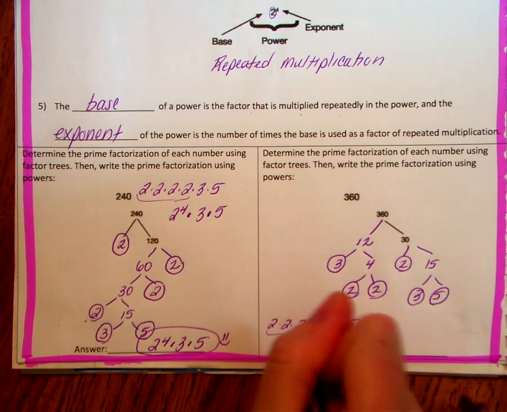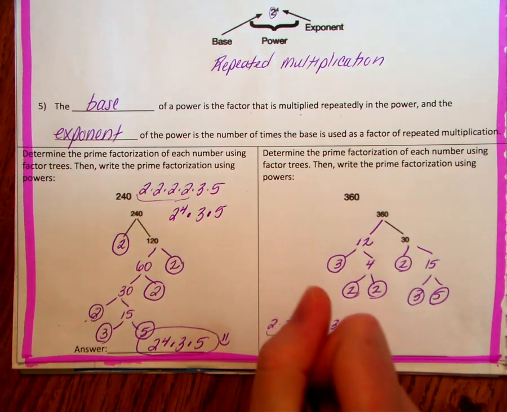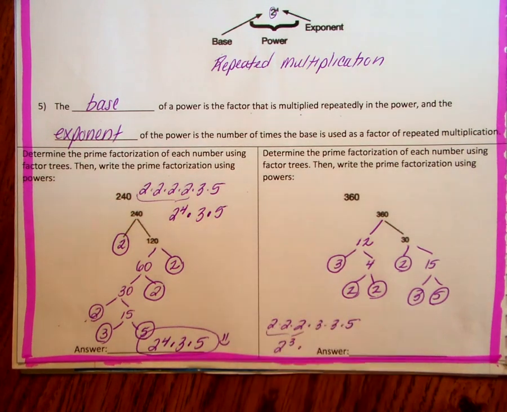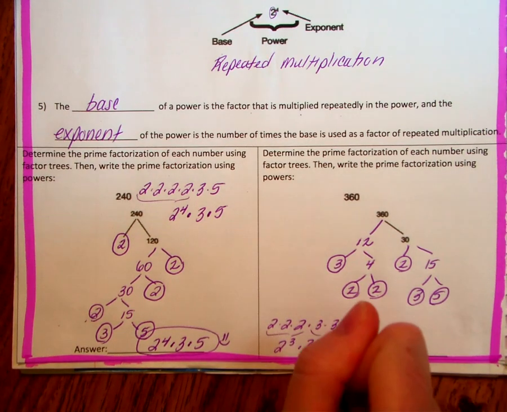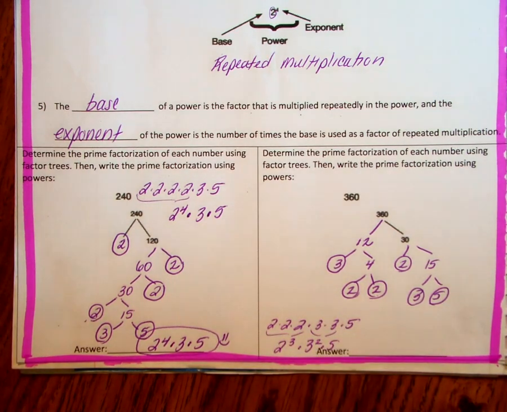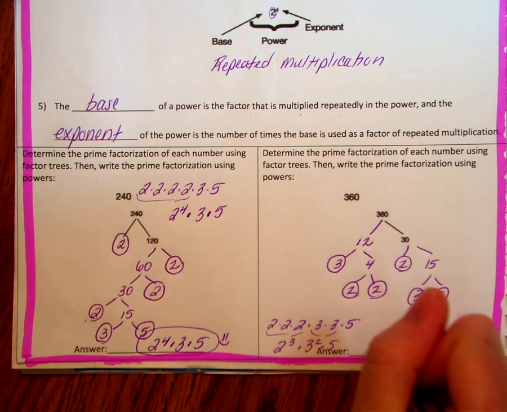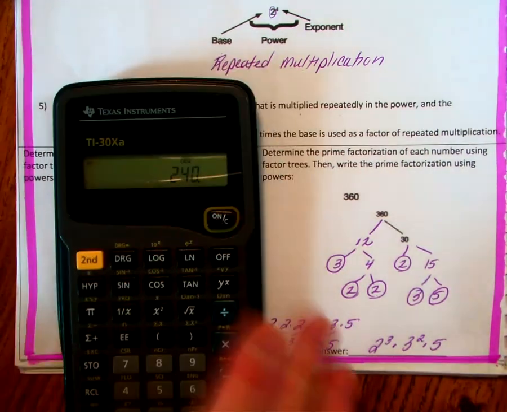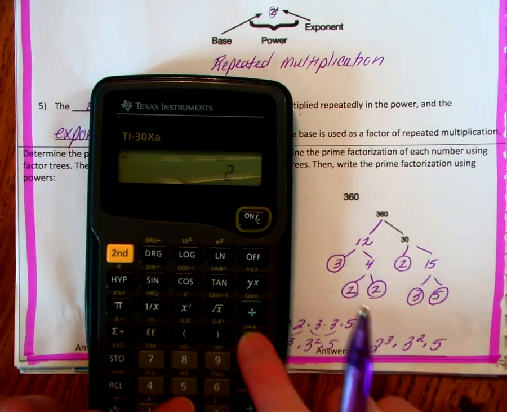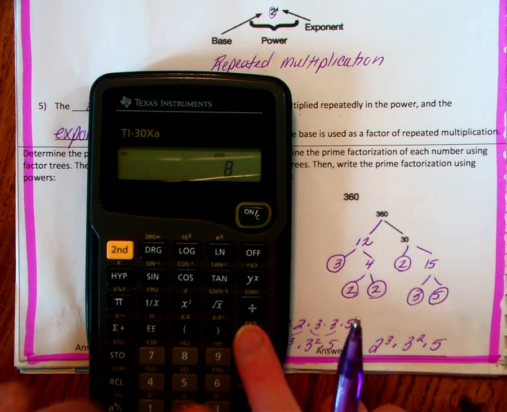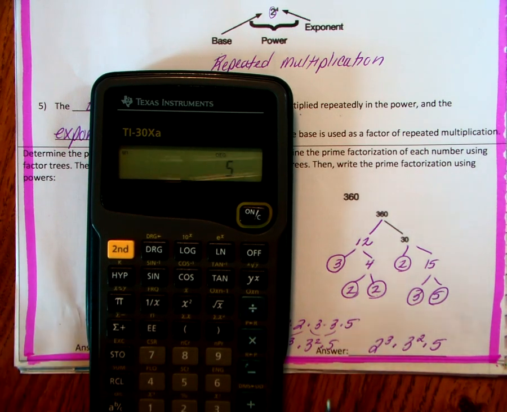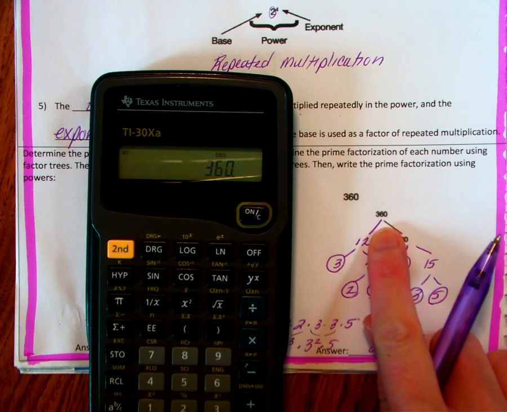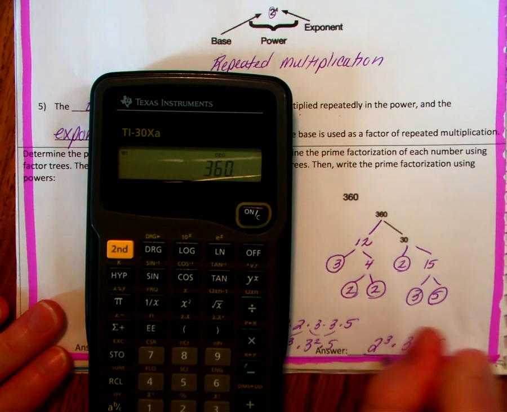So first you ask yourself, how many 2's do you have? You have 3 of them, so that's 2 to the 3rd power times. How many 3's do you have? You have 2 of them, so that's 3 to the 2nd power. How many 5's do you have? You have 1. So in the blank, you get 2 to the 3rd times 3 to the 2nd times 5. Pulling out my trusty calculator, 2 times 2 times 2 times 3 times 3 times 5 equals 360. That's what we wanted. Yay!